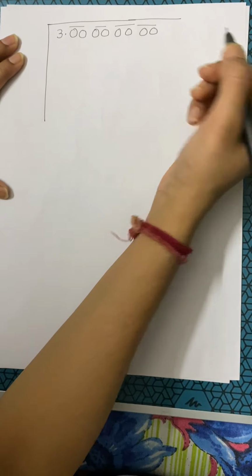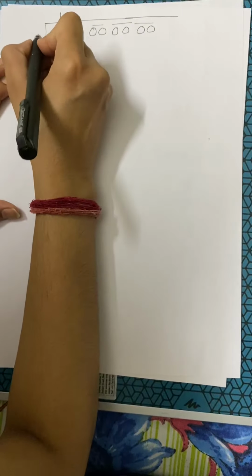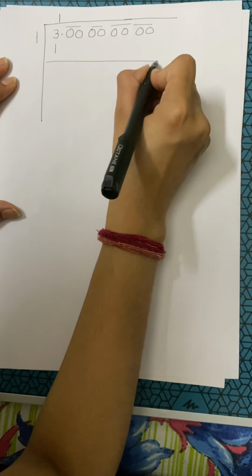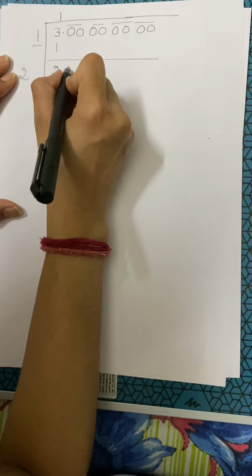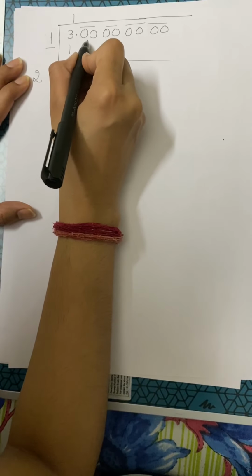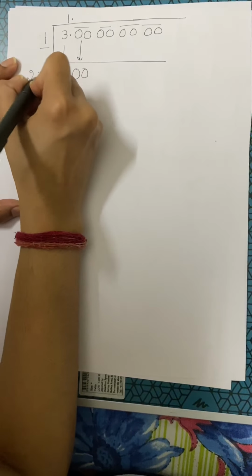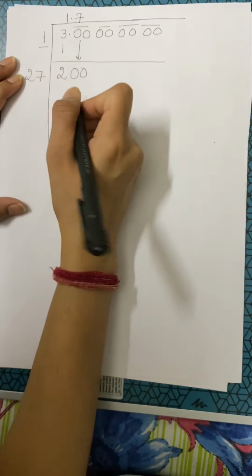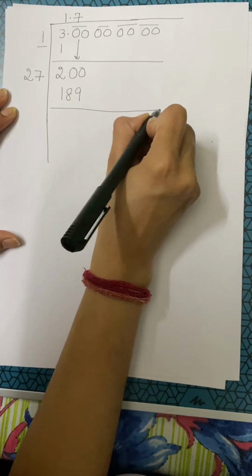I'll be writing zeros in 4 pairs here. Nearest to this will be 1. So I'll be writing 1 here, and then 2. This number is multiplied by 2. Zeros are taken down. That is after decimal, I'll put decimal here. This number is multiplied by 7. Okay, this will become 189.